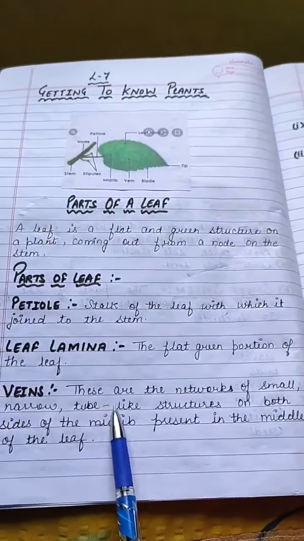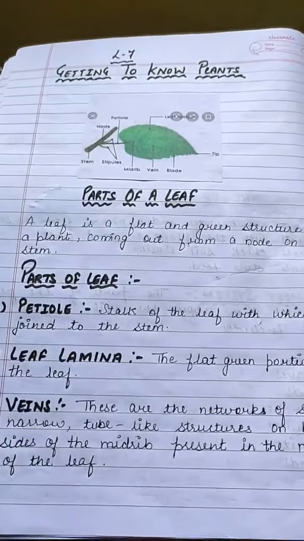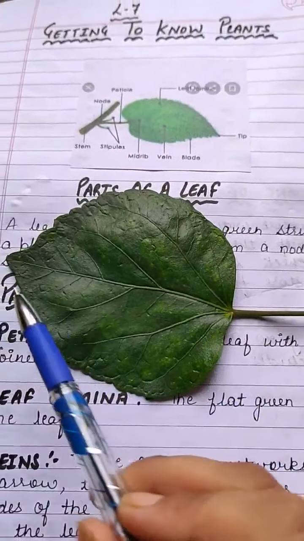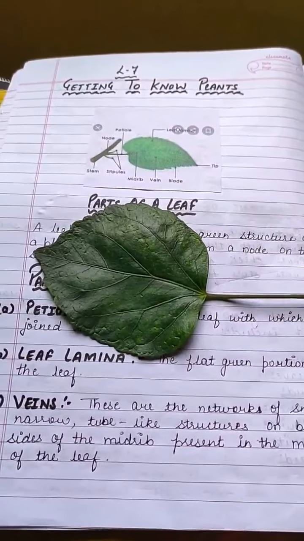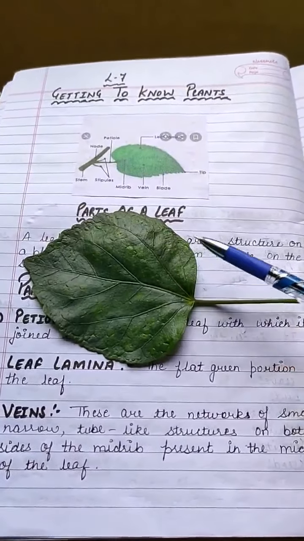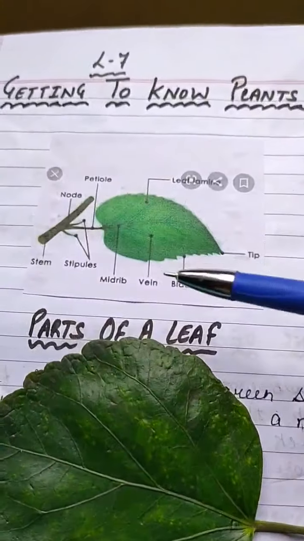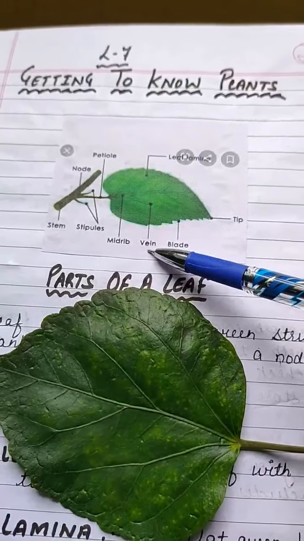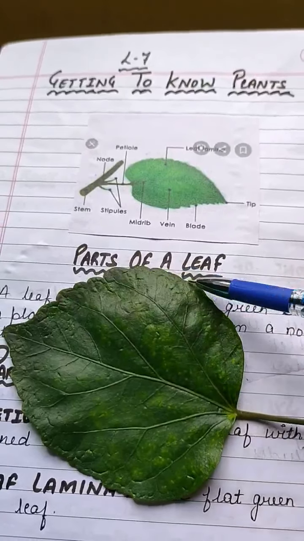Next is veins. These are the networks of small, narrow, tube-like structures on both sides of the midrib present in the middle of the leaf. So these networks of tube-like structures are known as veins, and these are present on both sides of the midrib. And where is the midrib? This center vein is known as midrib. You can see here also this center vein is known as midrib. These are the side veins, and this is the leaf blade. Here you can see this part is known as leaf blade.